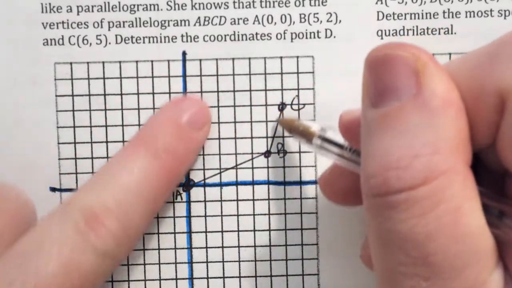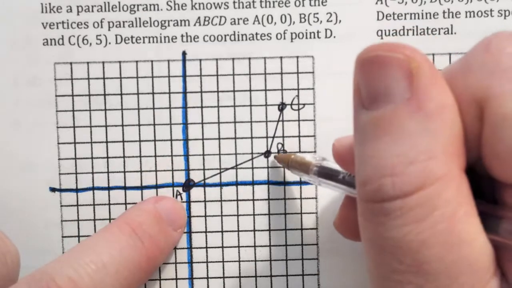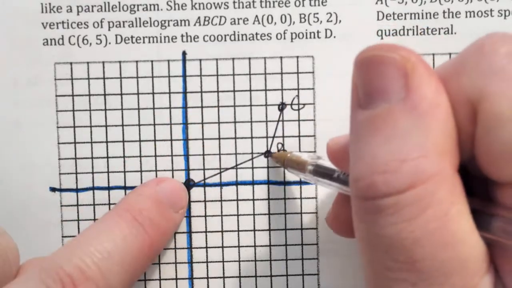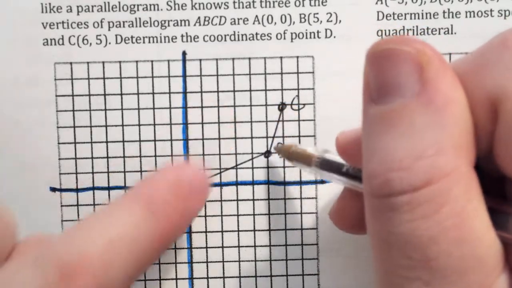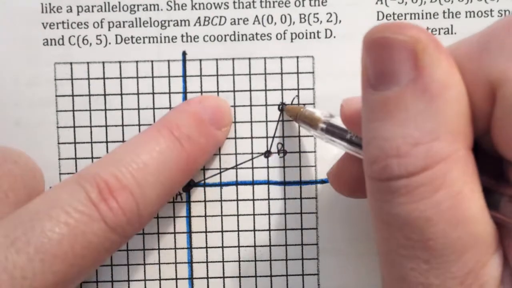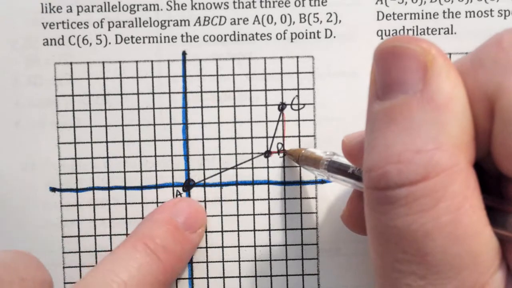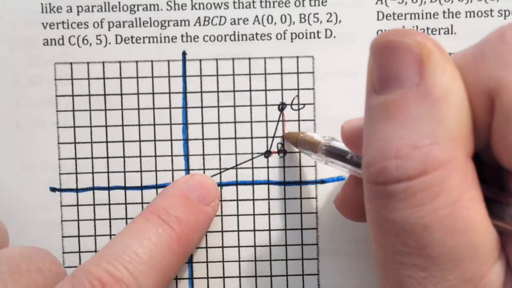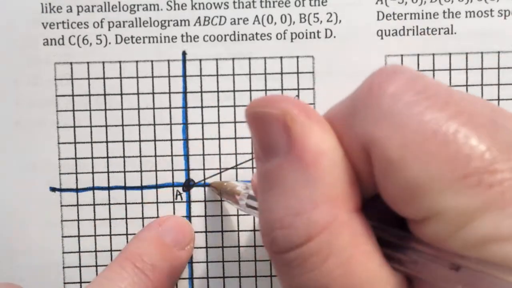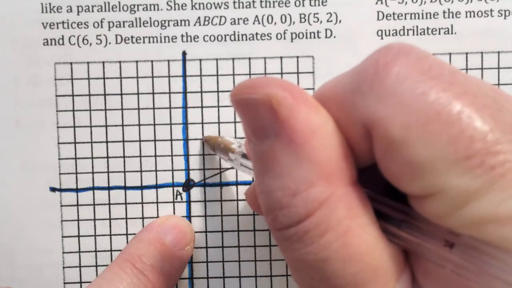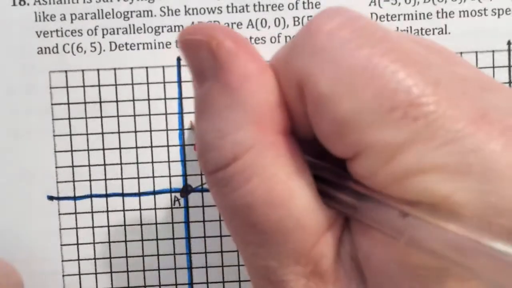So those two would be parallel. So how I get from B to C, that would be the same thing as A to this missing part. So I'm just going to figure out what that pattern is. I went to the right one, and I went up 1, 2, 3. So to the right one, up 1, 2, 3, there would be my new point, and that would be D.